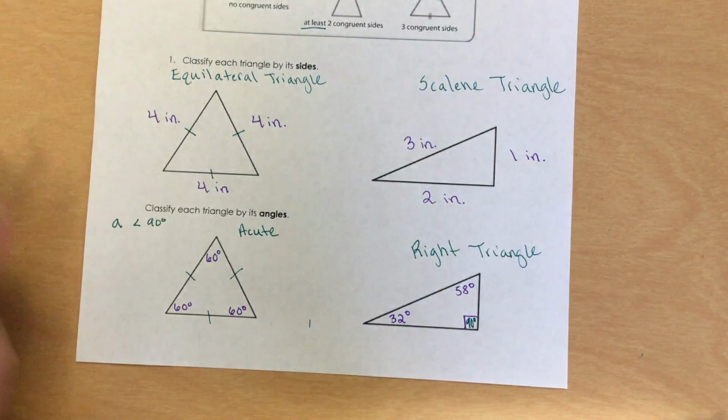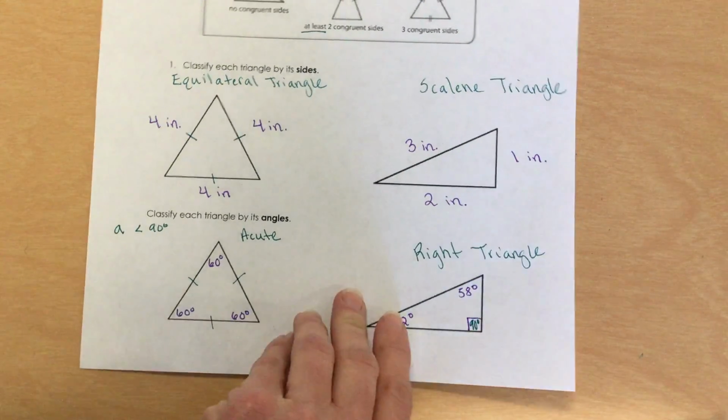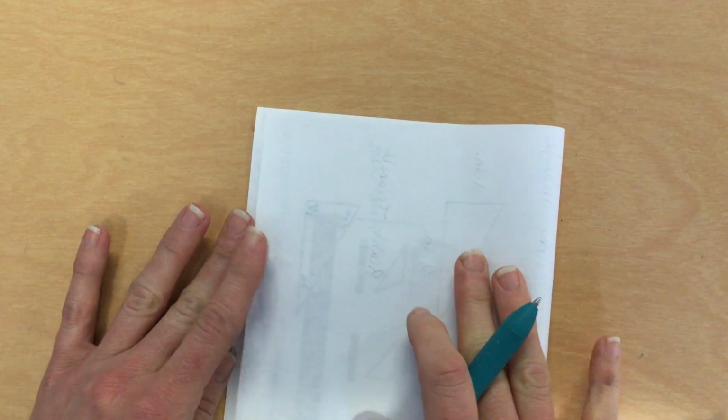All right, that's it for your video. Okay, you're going to flip this over, fold it in half, and glue it in your journal for safekeeping.